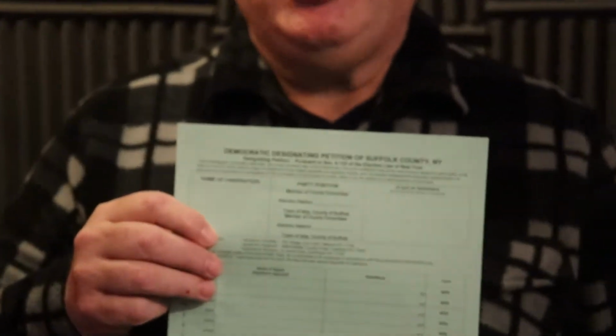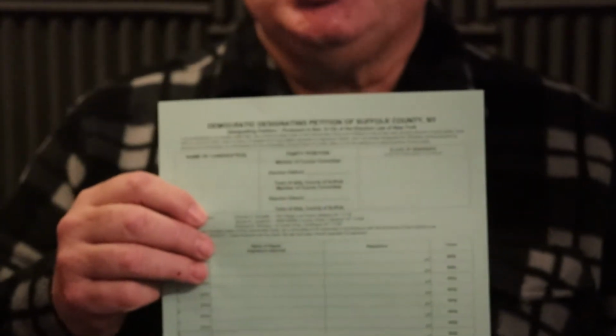I'm Vice Chair of the Isliptown Democrats, and today we're going to be talking about petitioning. This is really an explanation of what the petitioning process is all about. If you're running to be a Town of Islip member of the county committee in Suffolk County, you'll need to get signatures in order to become what we refer to as an elected committee person.